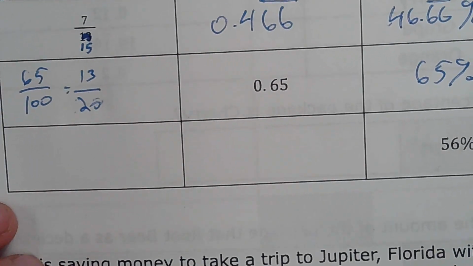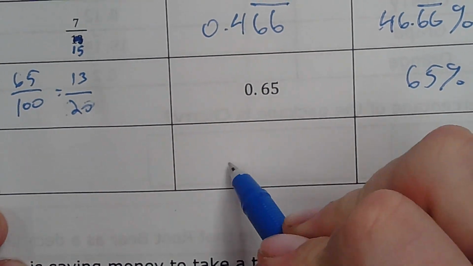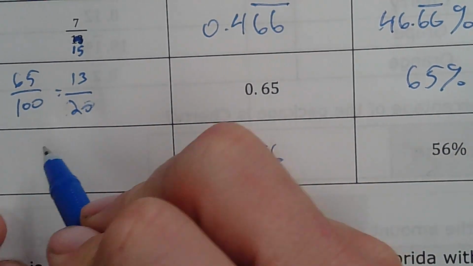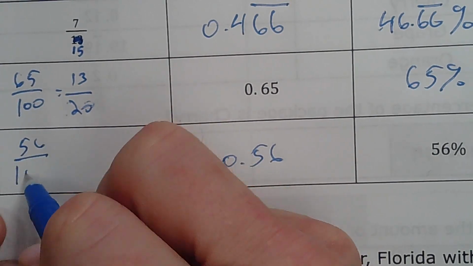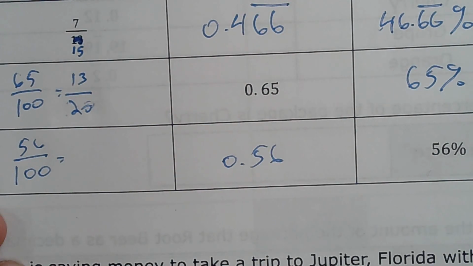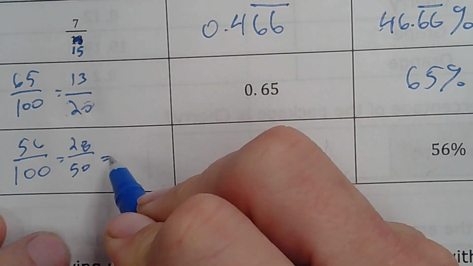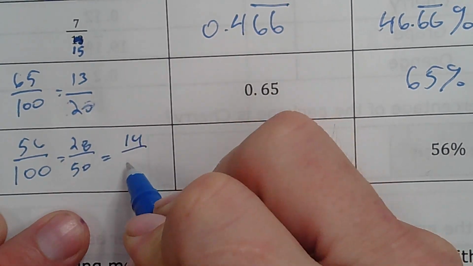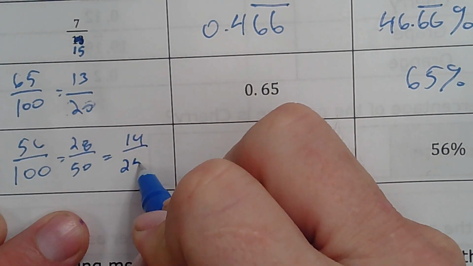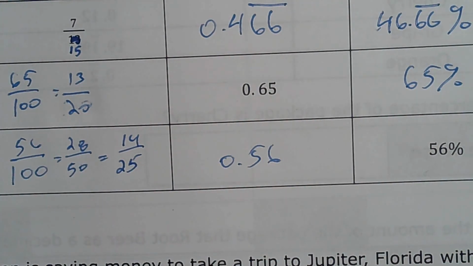Okay, then moving on to this one, the decimal form of 56% is 0.56. The fraction is 56 over 100, and you can reduce that. That's going to be 28 over 50. We're reducing that even more to 14/25ths, and that's pretty much the most you can reduce that.